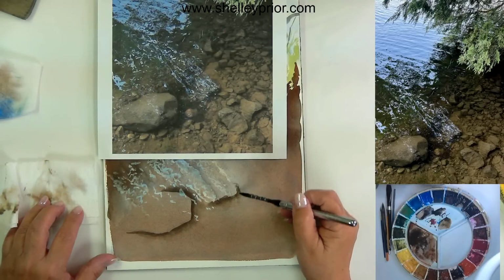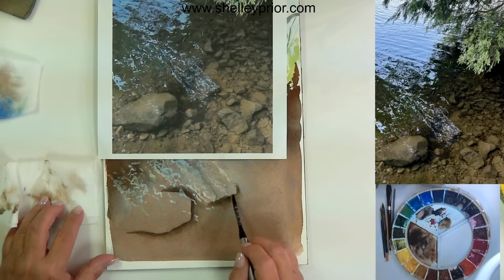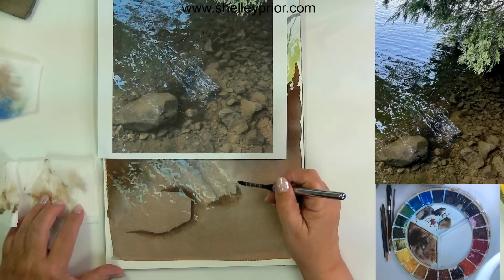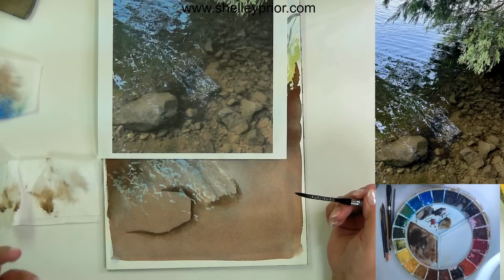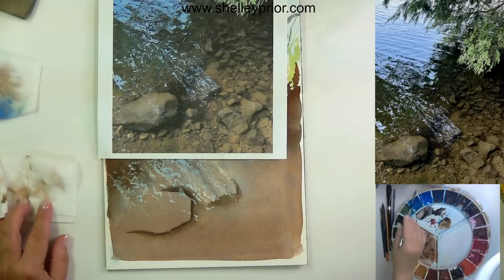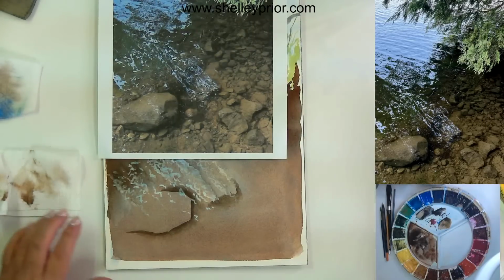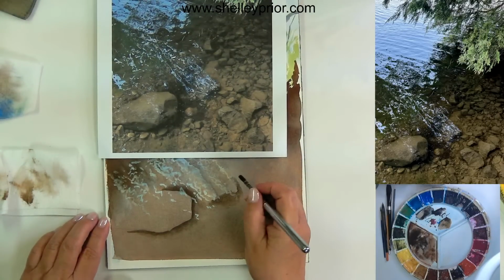Now, why don't I have strong shadows here? Because, of course, this is in shadow, so we don't have strong light hitting the rocks. So I don't want to have really high contrast in a lot of these things. I'll try and indicate the rocks.